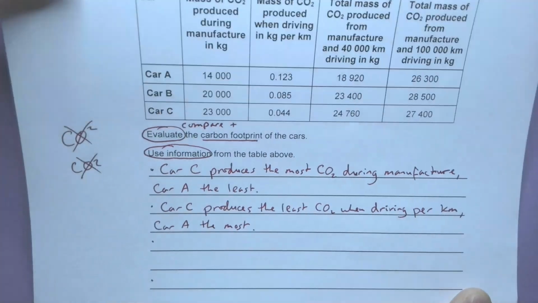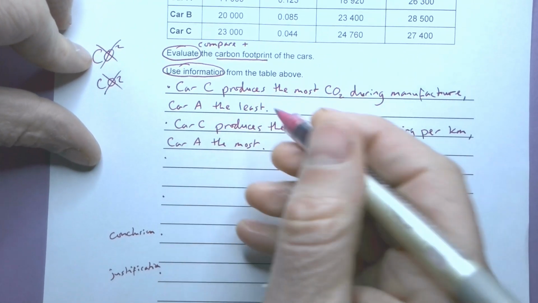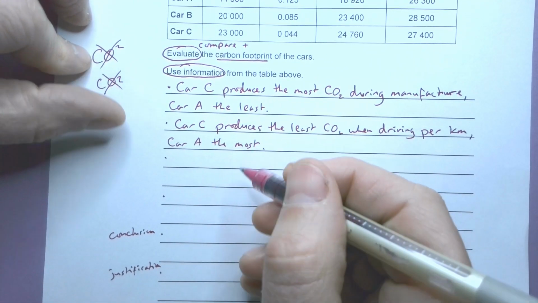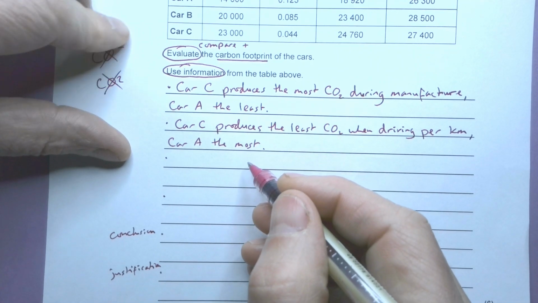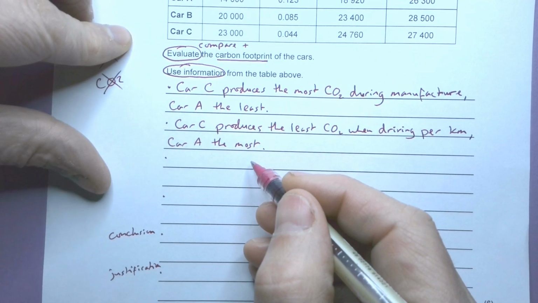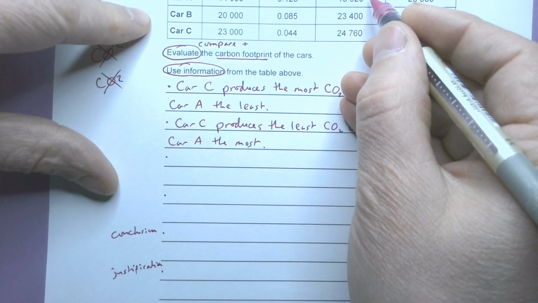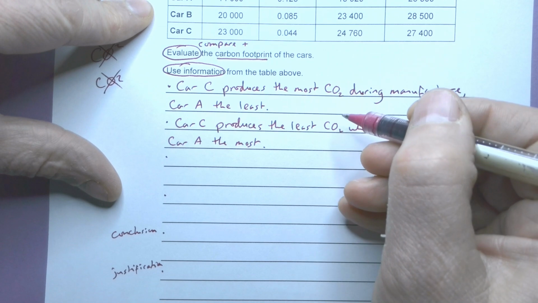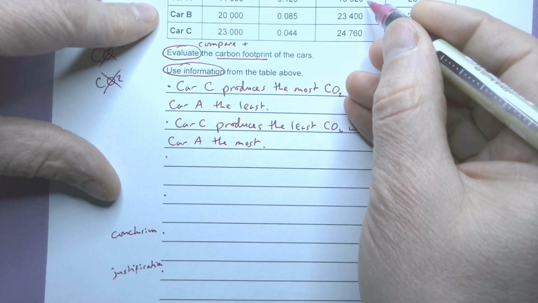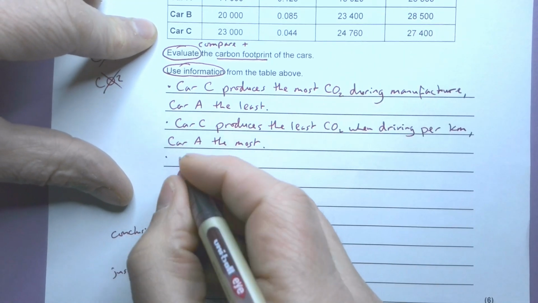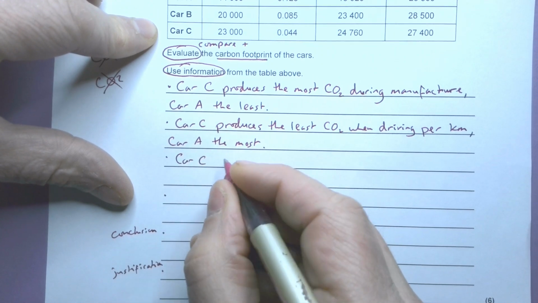Yeah, I don't like the fact I've done that. I've switched from sort of the most negative first to the most positive first, but sometimes that happens. Okay, so next, comparing this side now. Let's go back to the worst first. So which one generates the most? Car C.